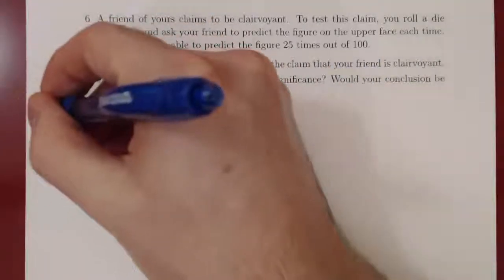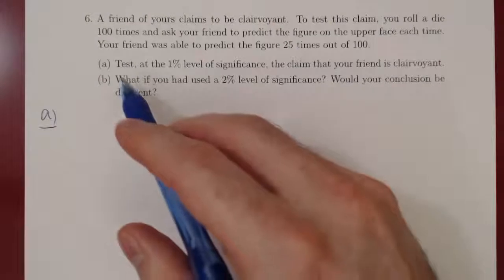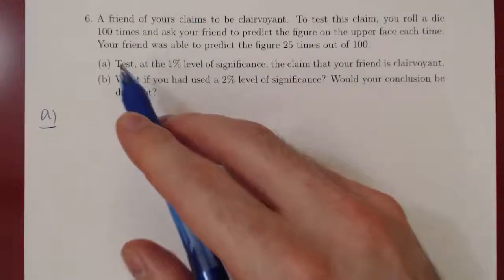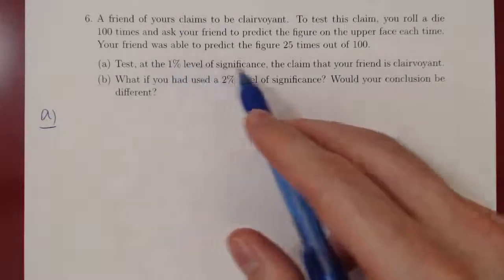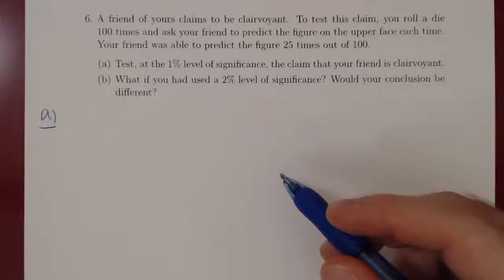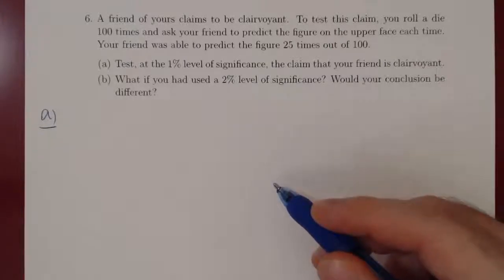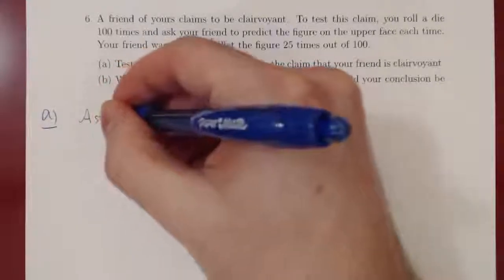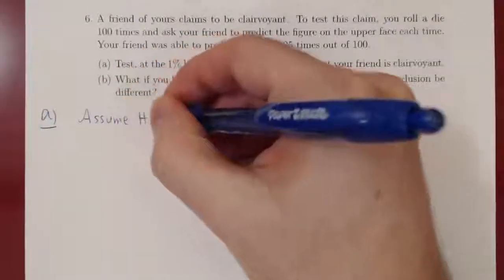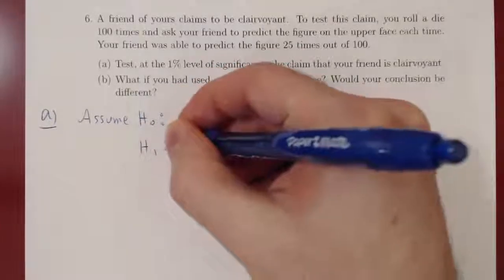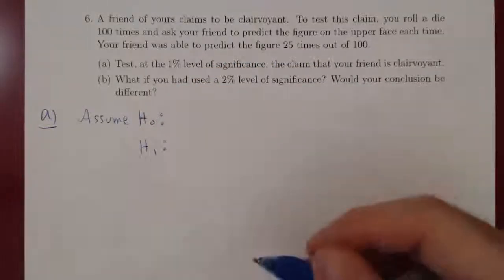So in part A, what are we asking? Again, your friend claims to be clairvoyant, so in A we're asking to test at the 1% level of significance the claim that your friend is indeed clairvoyant. Well, we have to formulate our two hypotheses. As always, we will be under the assumption of H0, and we will formulate an alternate hypothesis.